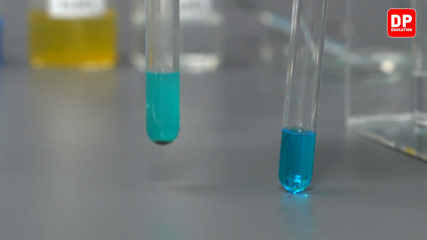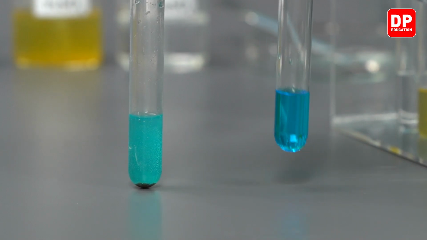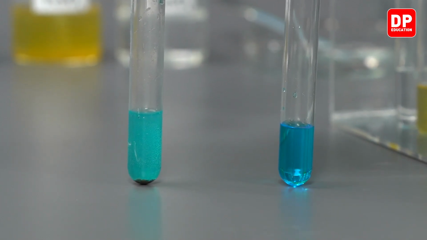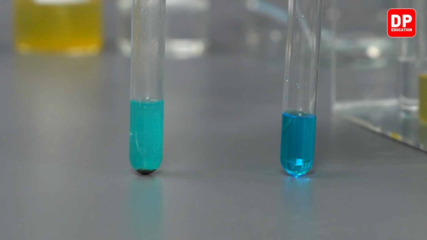What we have over here is the copper sulfate solution added with lead metal, and what we have over here is copper sulfate that was not added with anything else. So you can very clearly see a color change.